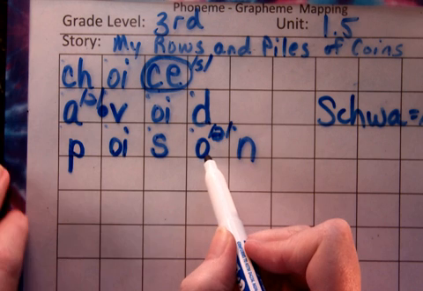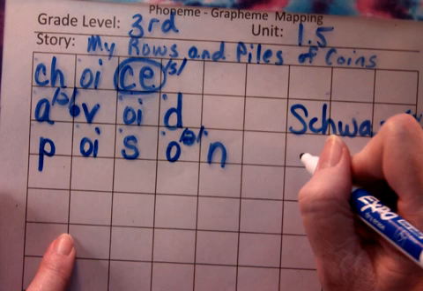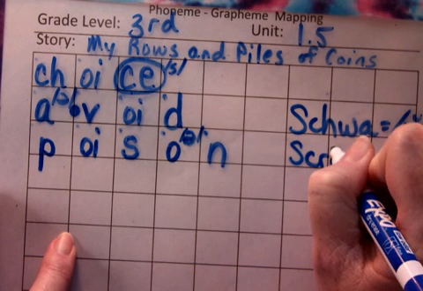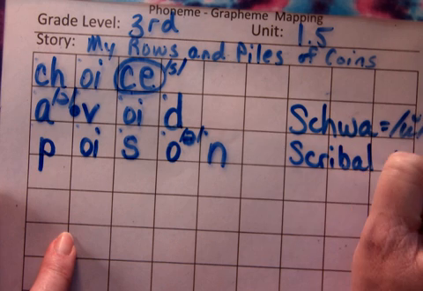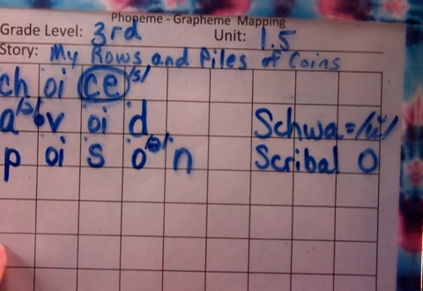This is a schwa sound because it is a scribal O. Teachers, if y'all want to look that up, it's a very interesting story about a scribal O. Way back when the monks and people were writing, the scribes were handwriting books, the way that they wrote their letters, they were really close together and they looked very similar.